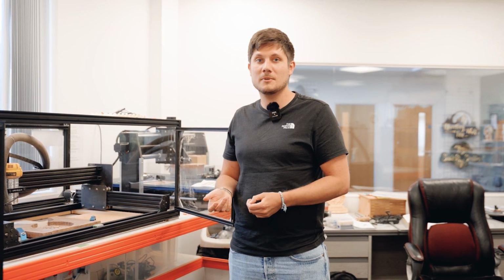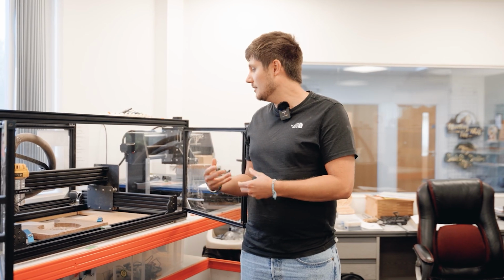Cool, so that toolpath's finished. We could just cut that out and that would be a finished product. But what we're going to do is jump into the software and use the laser module to bring out more detail in the product.